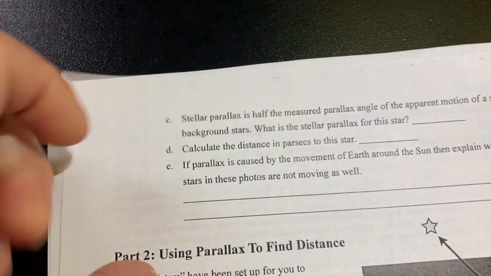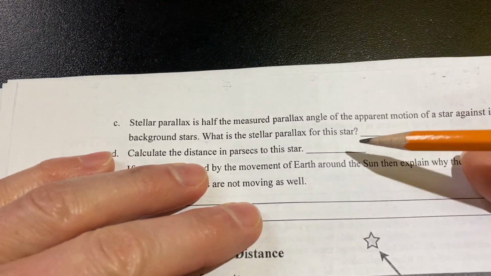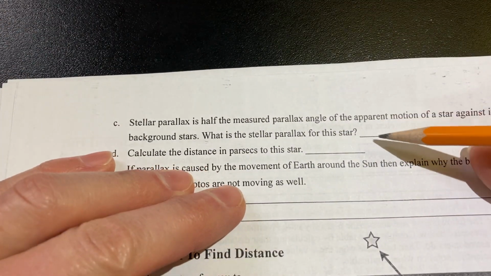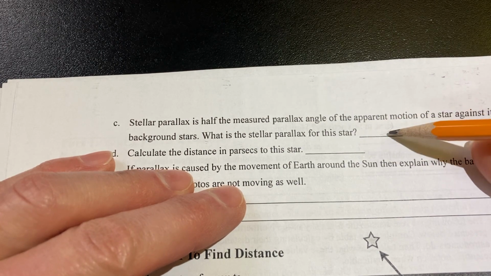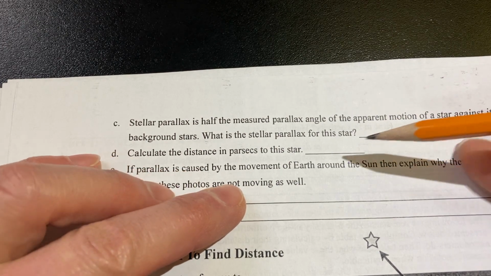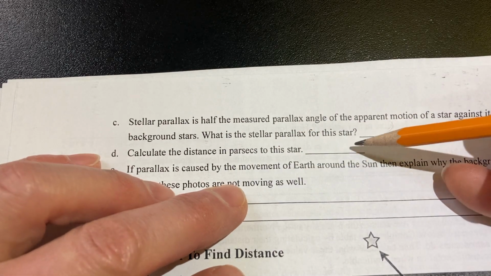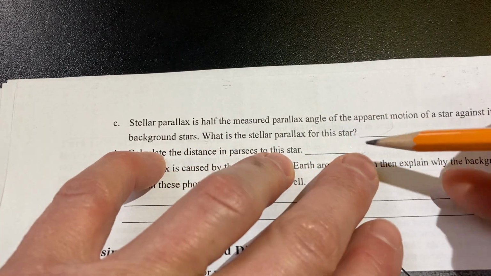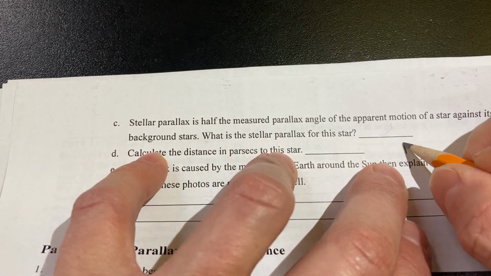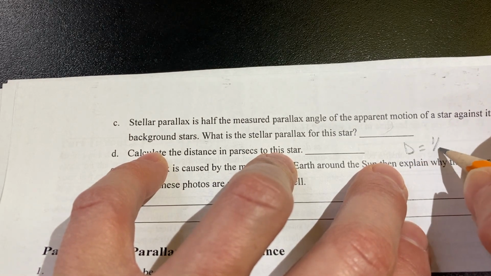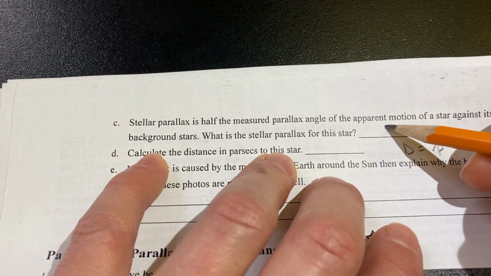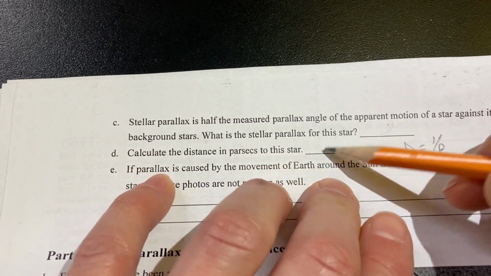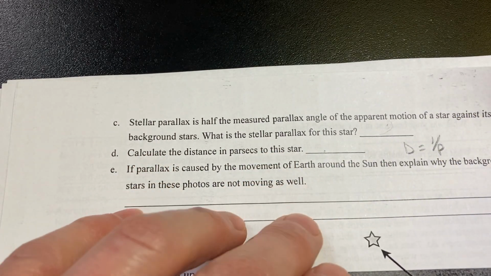Now in reality, stellar parallax is half that. So in this question, you have to take half of what you got in your answer. That's the whole angle, so just divide by 2 to get this answer. Now to calculate the distance in parsecs, just use d equals 1 over p. So you take 1 and divide by whatever you got here, and that's going to give you this answer.